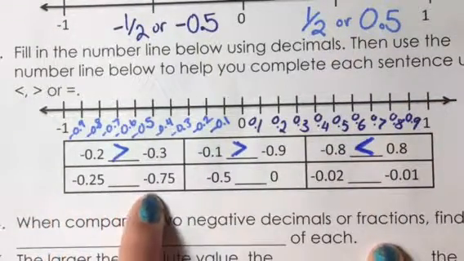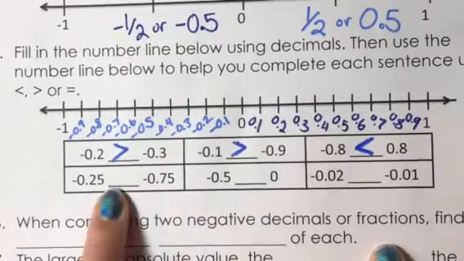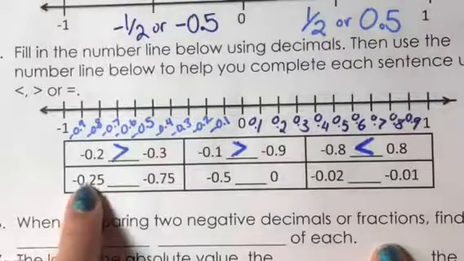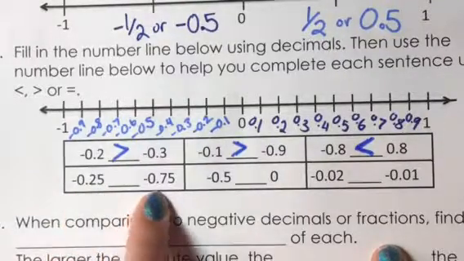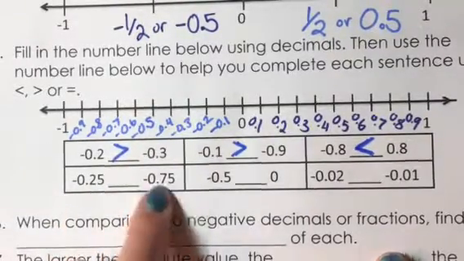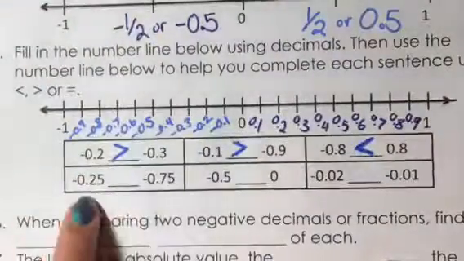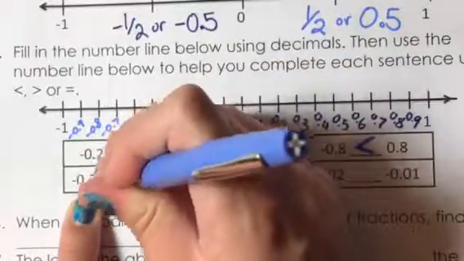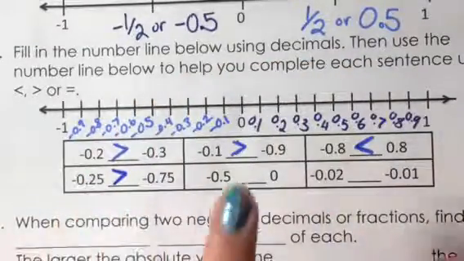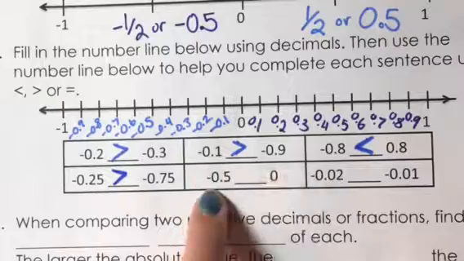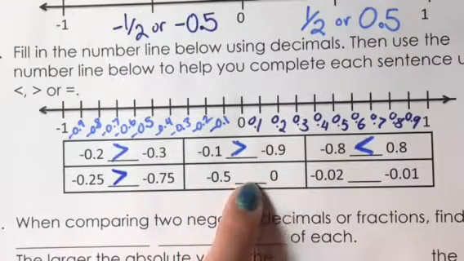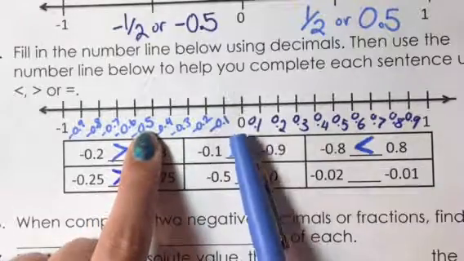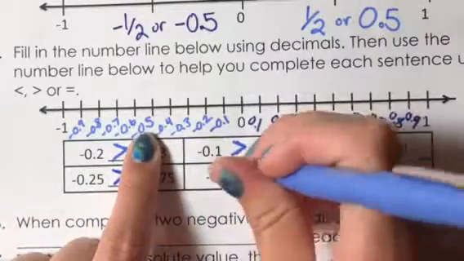-0.25 and -0.75. Think of it this way. These are good indicators of money. Would I rather have to pay somebody back 25 cents, or pay somebody 75 cents, which is more money? Negative 0.25 is closer to 0. That is greater. Now I have negative 0.5 compared to 0. Well, 0 is here. Negative 0.5 is there. This one is further to the right. It is greater.